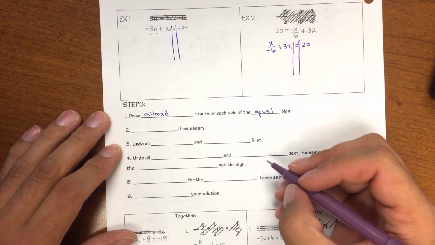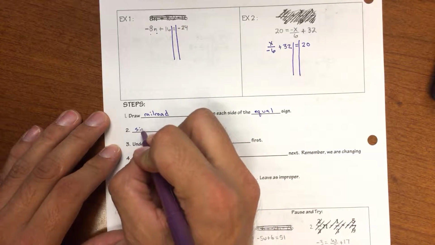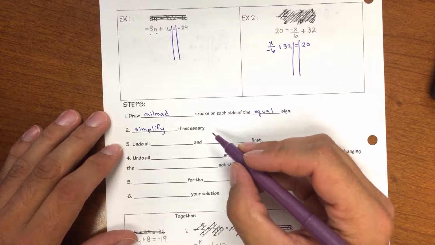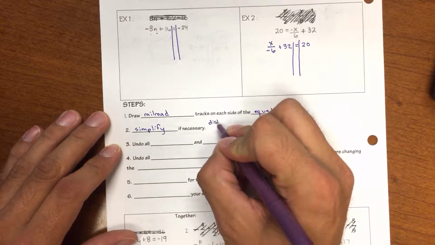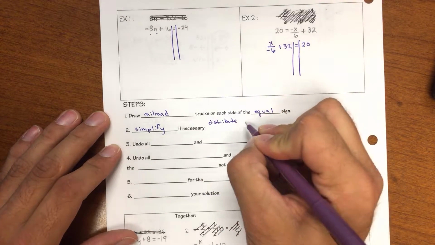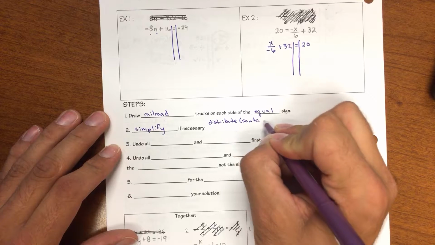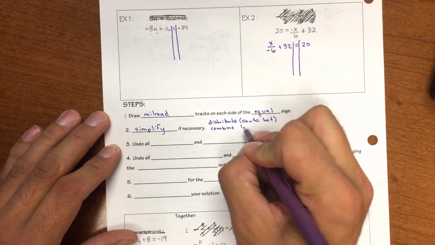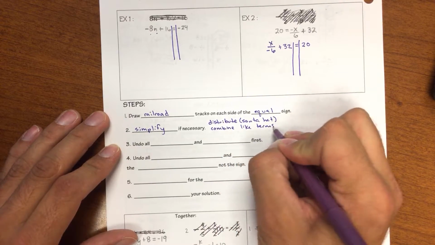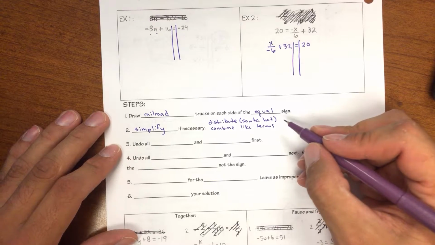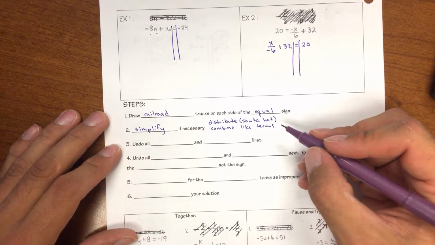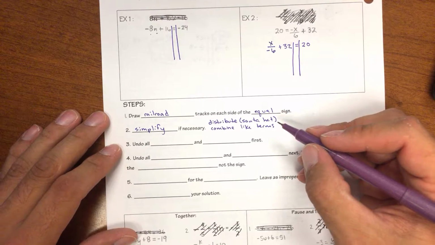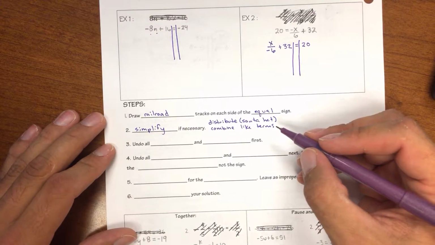And step 2 says to blank if necessary. What we want to do is simplify if necessary. And what it means by simplify is we might need to distribute, like we've done with expressions. Remember, that's using the Santa hat method. Or we might need to combine like terms. Now, I put this step in here. None of the problems today are going to require you to simplify before you solve it. But starting next week, maybe even Friday, they are going to require you to do that. So I want that step in there so that you have it when you need it.